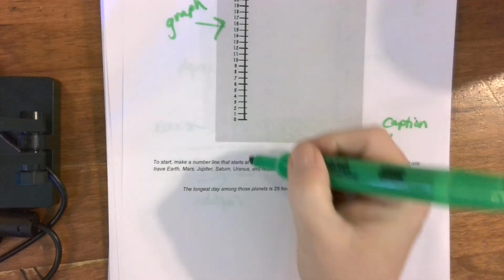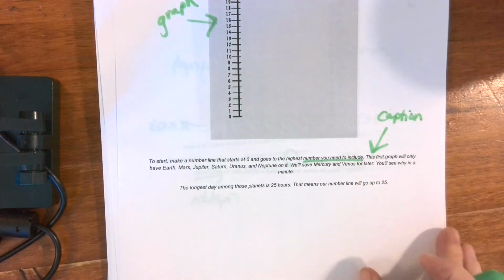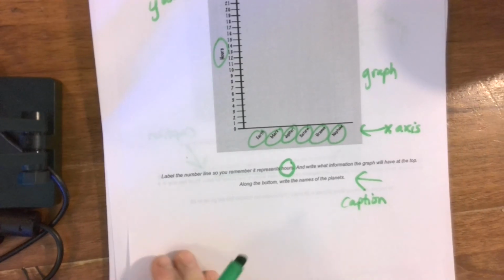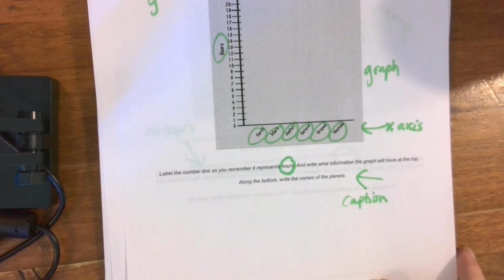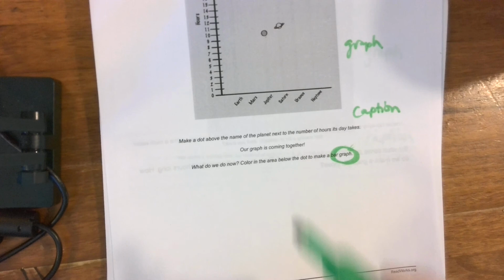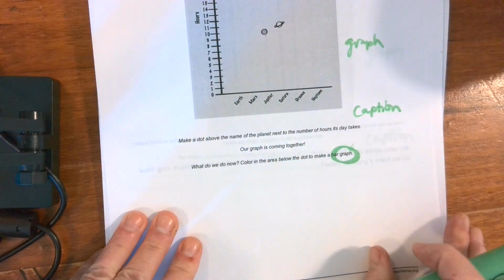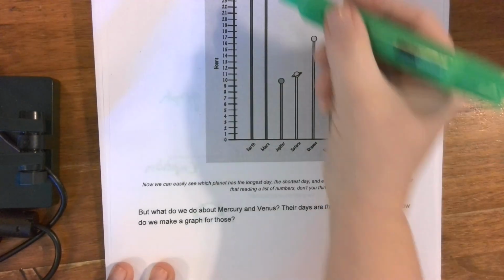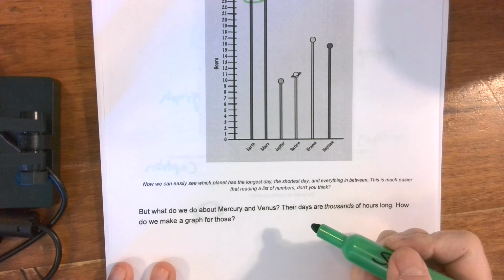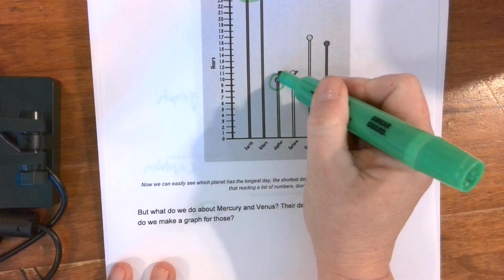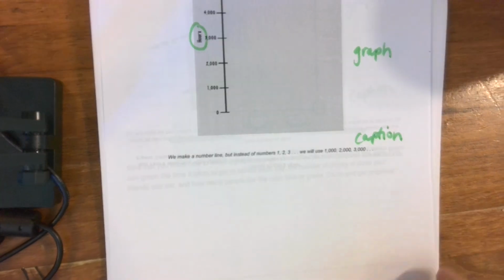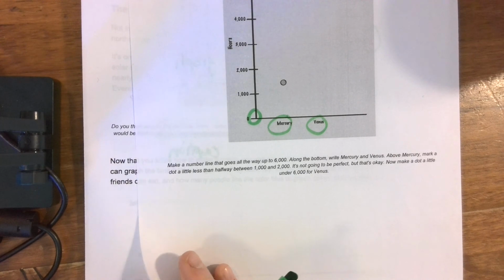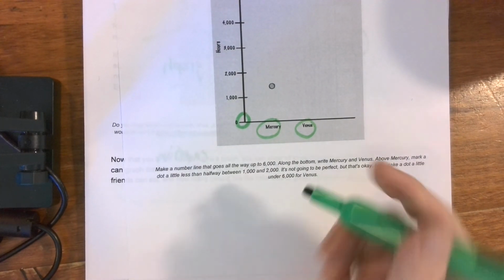We already looked at our graph. They said to start, we read our captions before, with the y-axis. And then it said add all the planets except for Mercury and Venus. And then we added a dot. And then they added bars. So you can see that Earth and Mars are very, very close. The fastest or quickest day is Jupiter. And then, of course, we came all the way over here to Mercury and Venus. And we had to make a whole other graph.